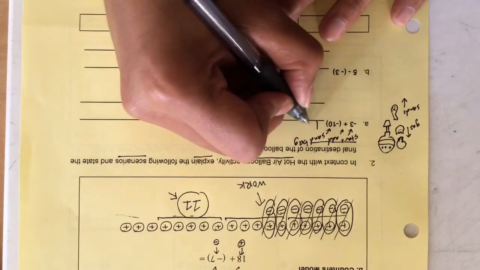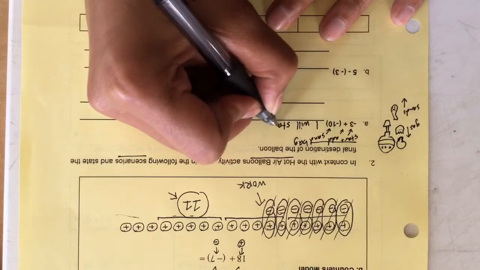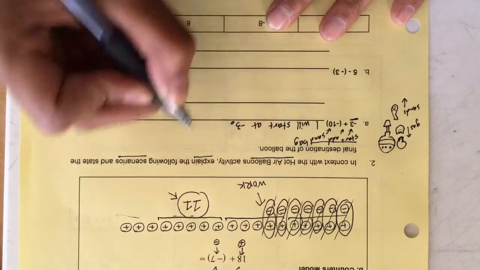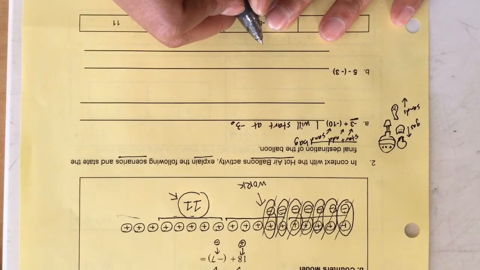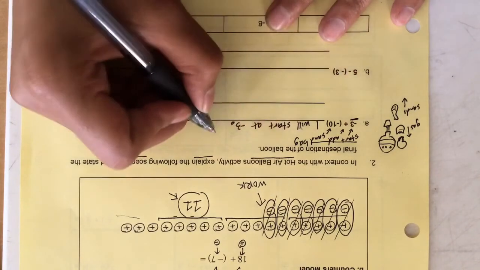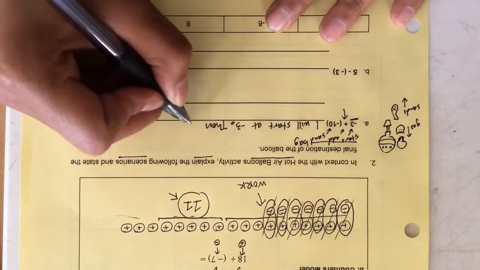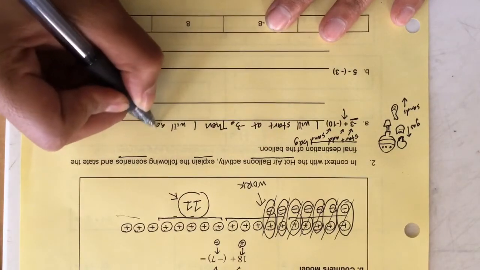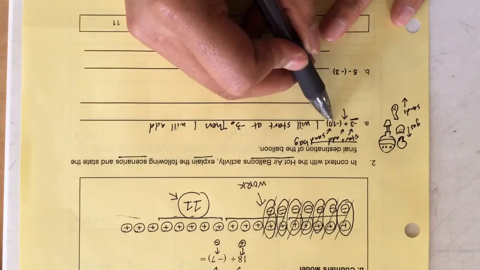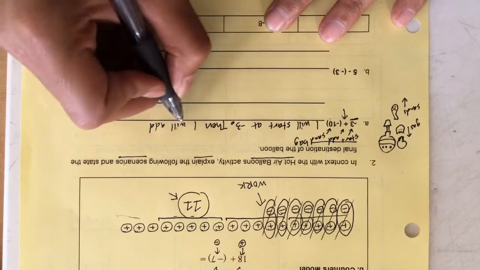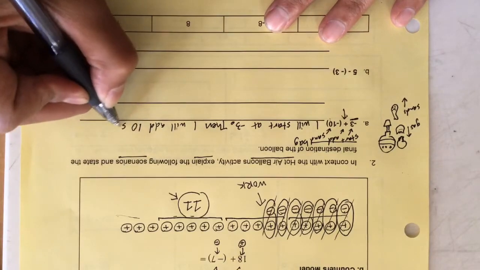So we start. I will start at -3. Okay, then I will add, and this is sandbags. I want you to say 10 sandbags. Then I will add 10 sandbags.